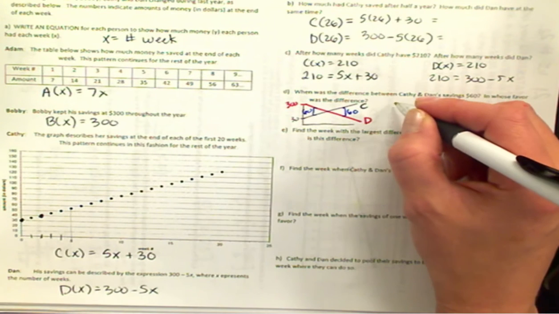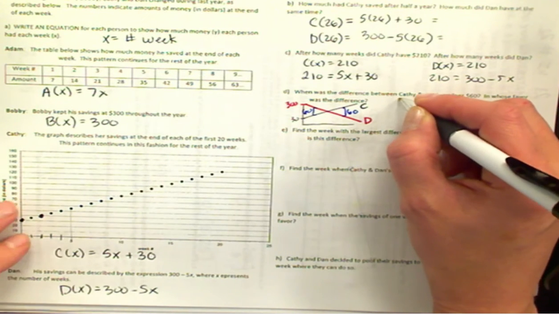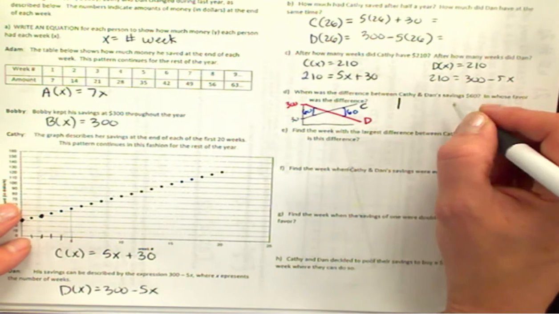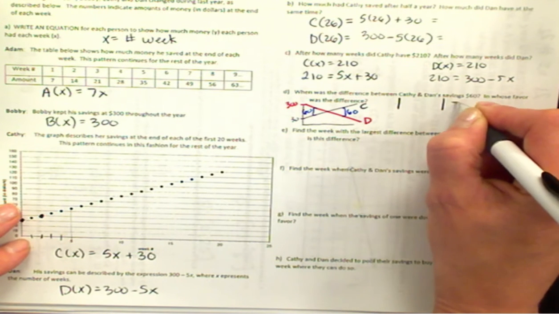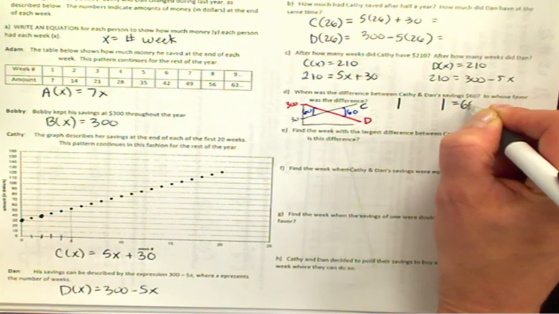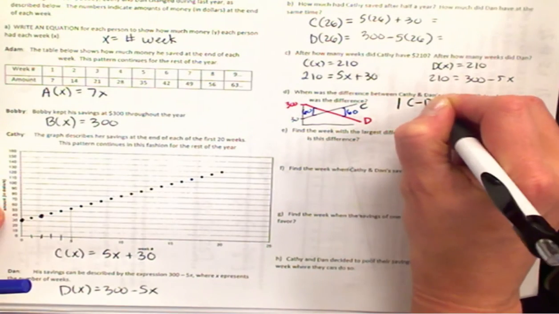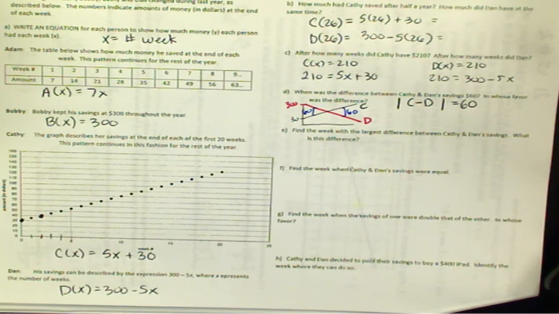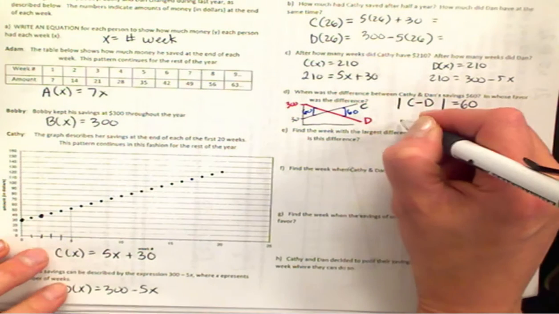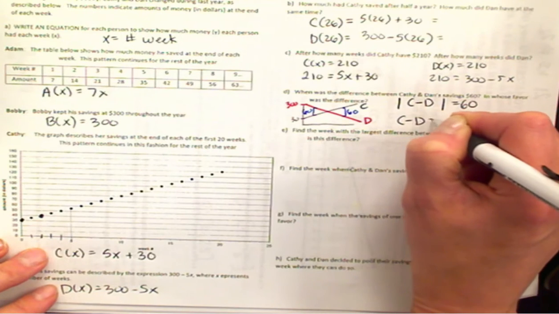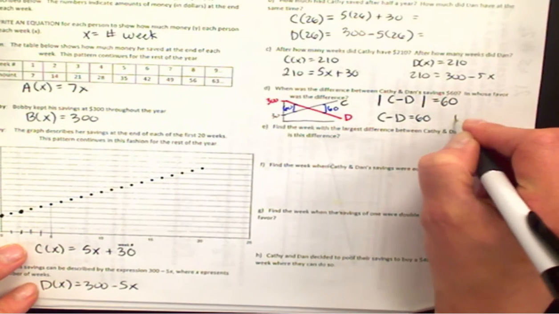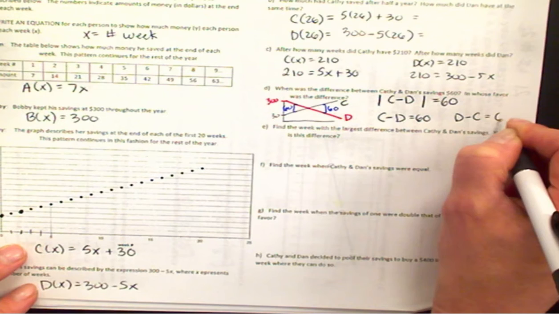Yes. Okay, so hold on. I'm going to use the abbreviations because we haven't quite done absolute value, so I'm going to write it both ways. When is their difference 60? That's a subtraction, which really means when is this 60, but when would Dan have more?